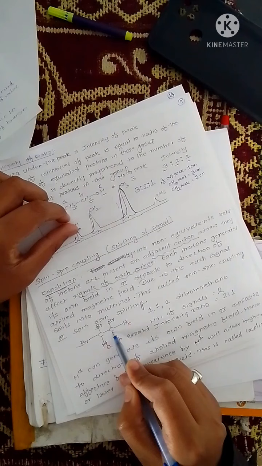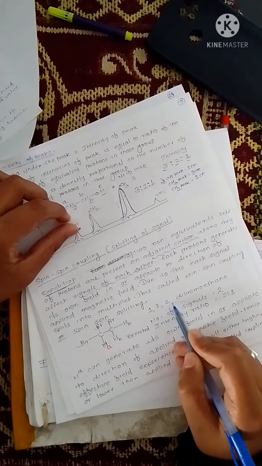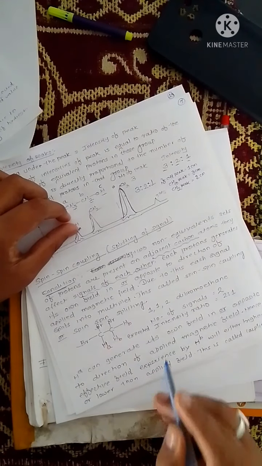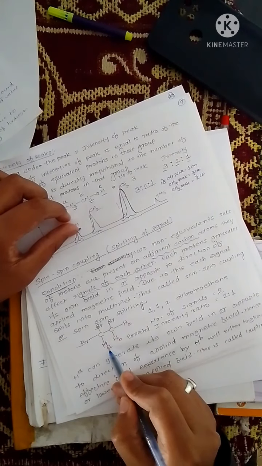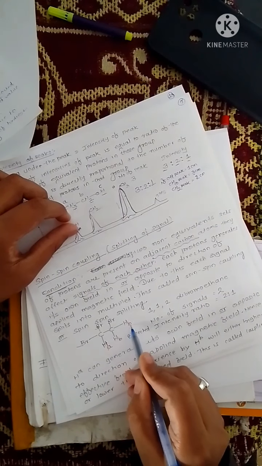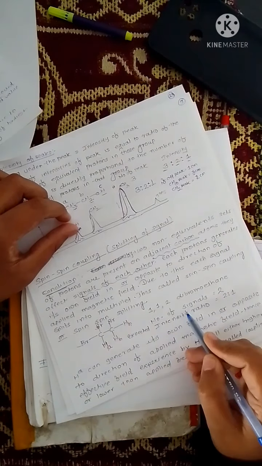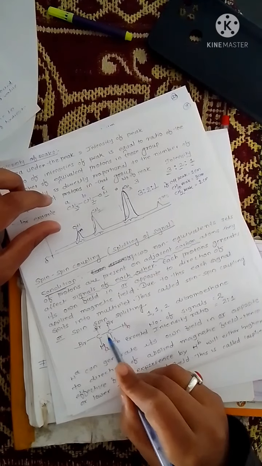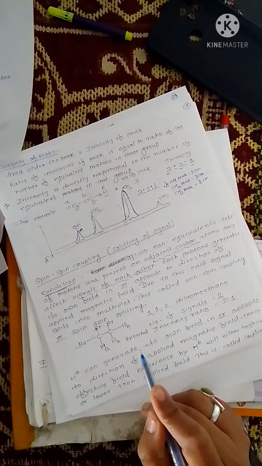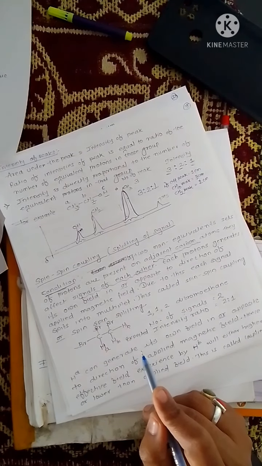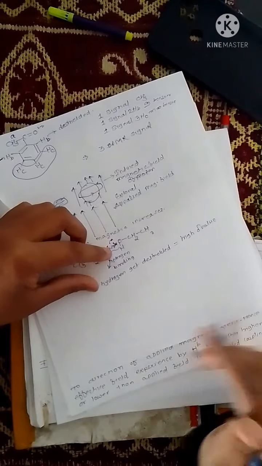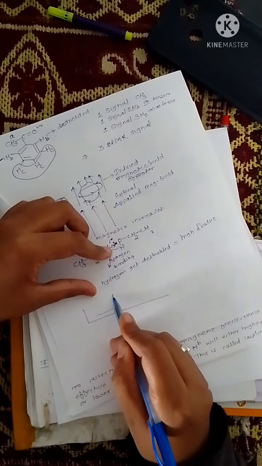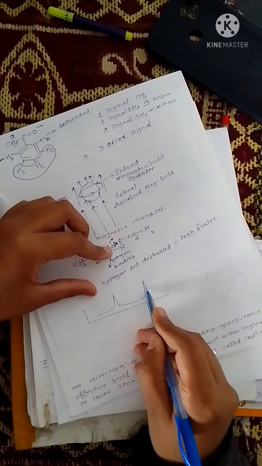What we want to say, just see the example here. This is the molecule 1,1,2-dibromoethane. This molecule has two different types of proton, that is HA and HB. So number of signals obtained in this molecule is 2, just like this.